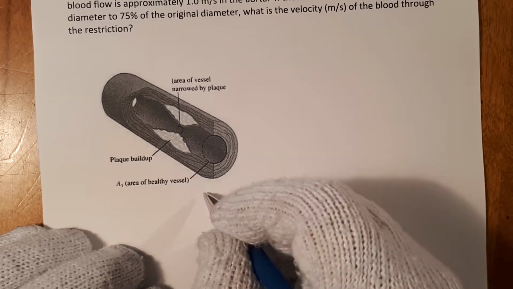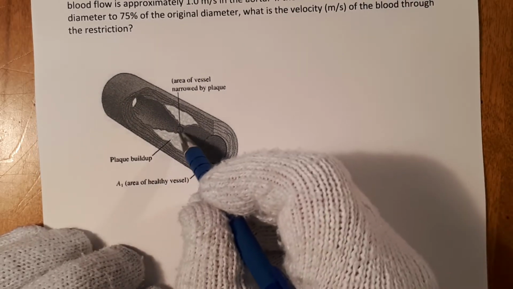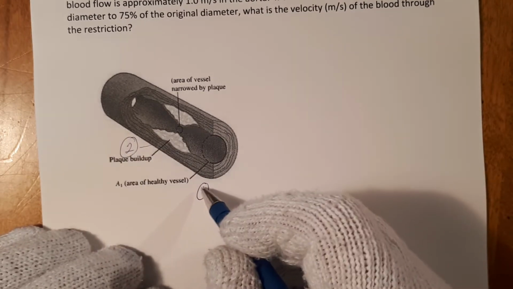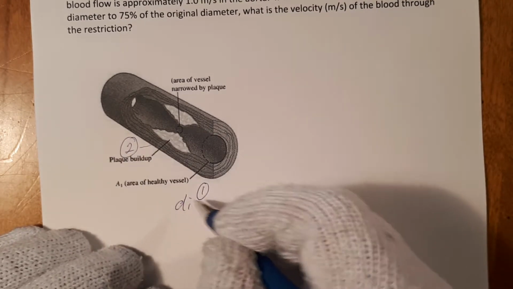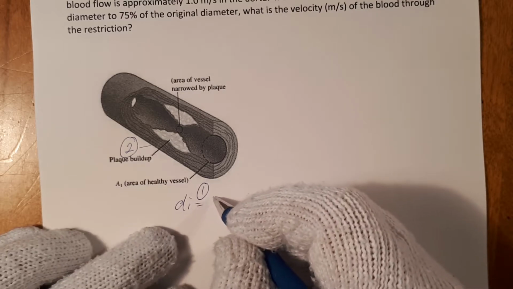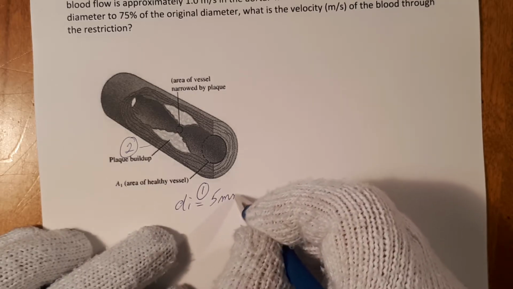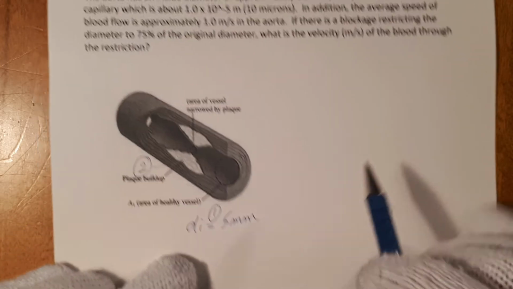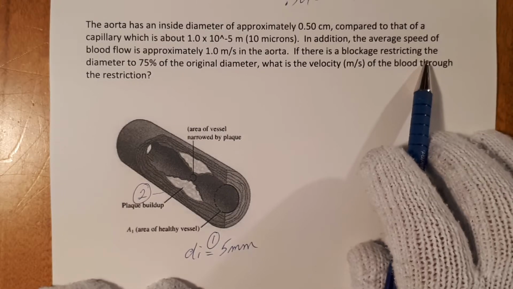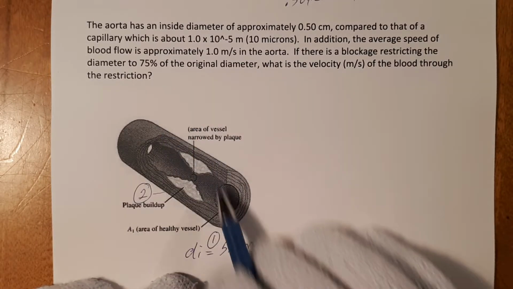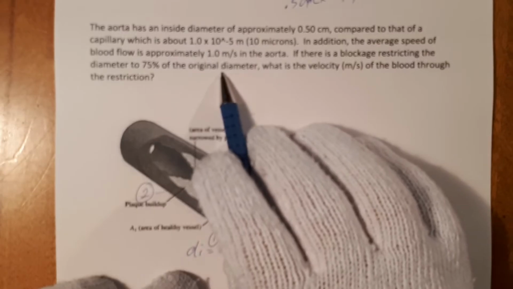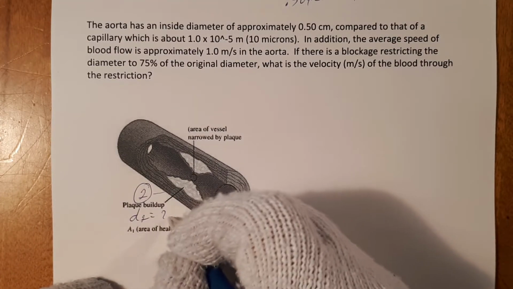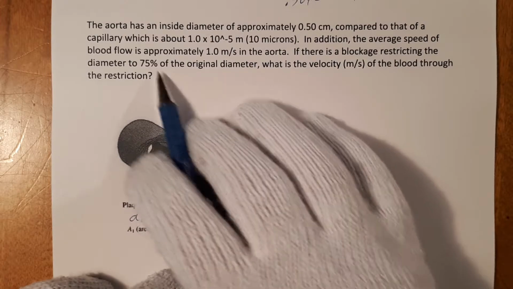We'll call this point 1, and at the restriction right here, we'll call that point 2. Therefore, the diameter at 1, D1, is equal to 5 millimeters. And I only did that so I can work with whole numbers. It says here that if there's a blockage restricting the diameter, the 5 millimeters, to 75% of the original diameter, that will be D2 here, the diameter at 2. We don't know what that is yet because we have to do the small calculation.